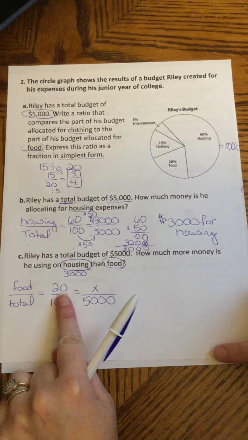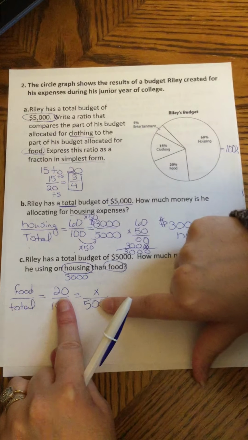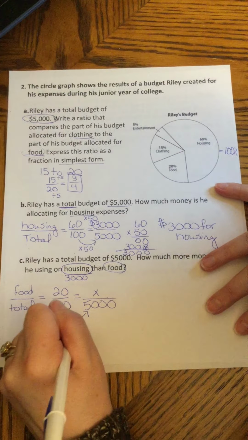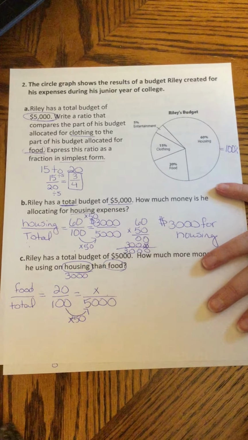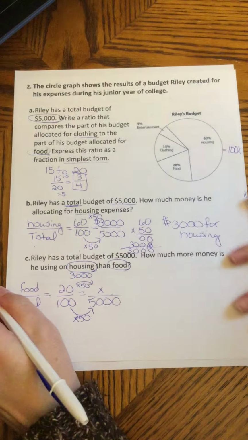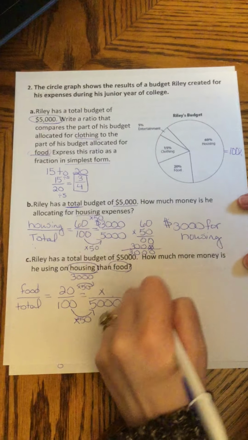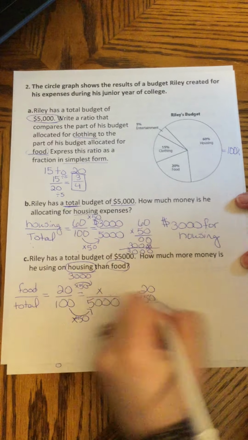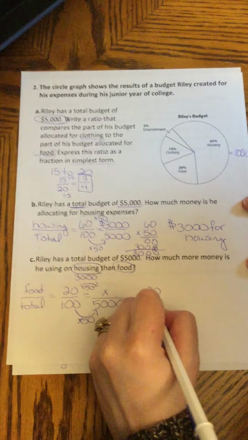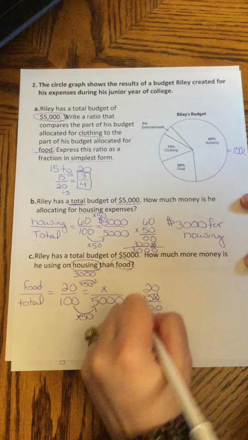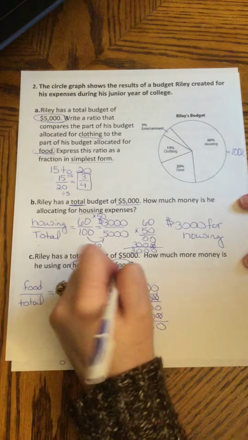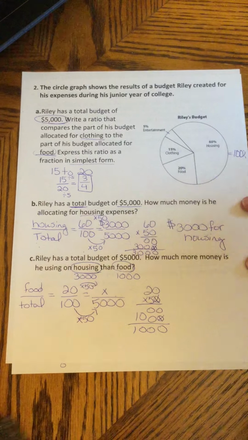Okay, do the same thing as before. Cover up those 2 zeros, cover up those 2 zeros. 1 times 50 is 50, so 100 times 50 is 5,000 times 50. Okay, 20 times 50 is my answer. Multiply it out, 0, 0. 0 for the place value. 5 times 0 is 0. 5 times 2 is 10. Add it up. $1,000. So we're using $1,000 for food.